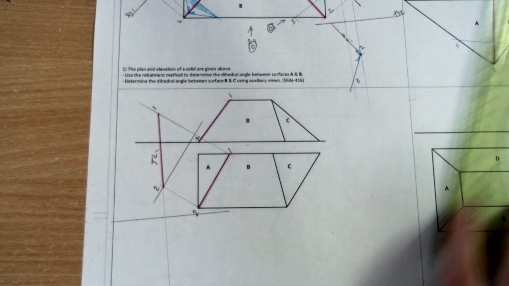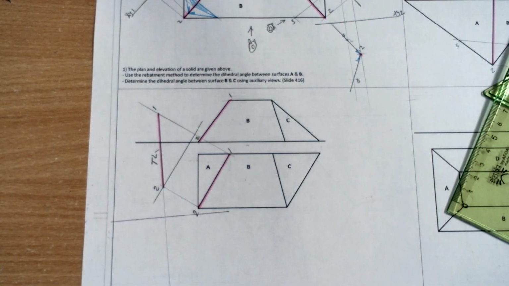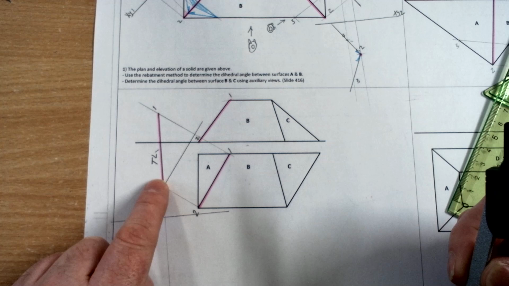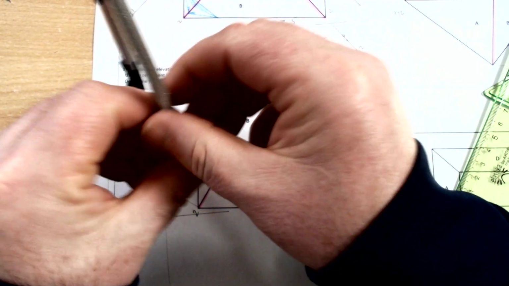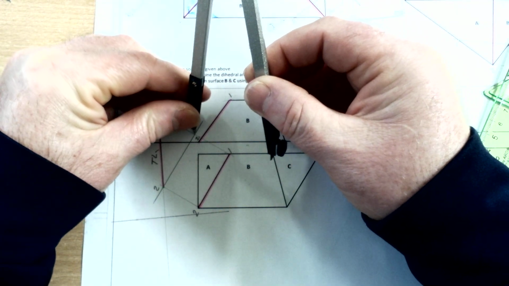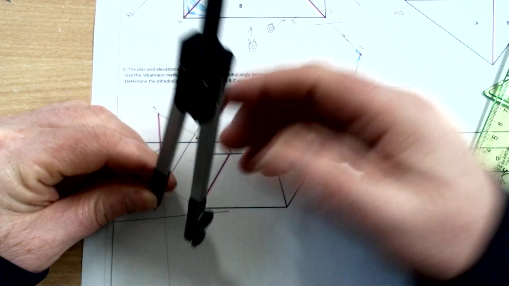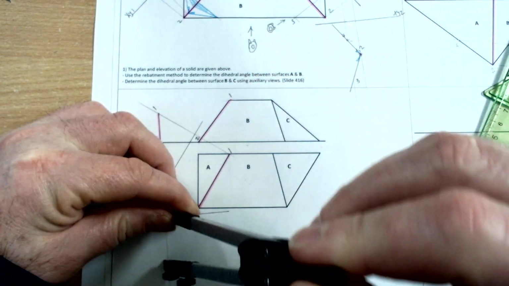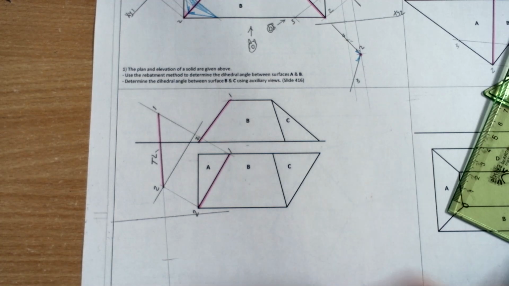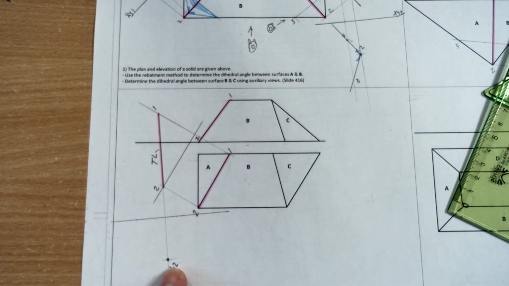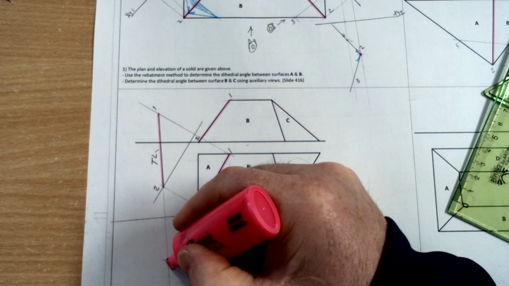Now, we've got it all set up. So projecting from here, from the last XY line back. So this is my distance for 1 and for 2. So 1 and 2. That's our point view of the line of intersection.